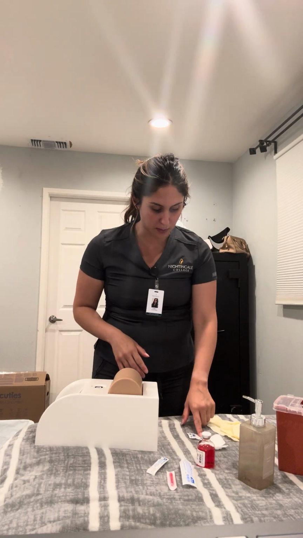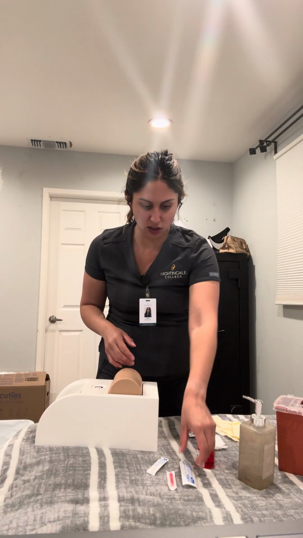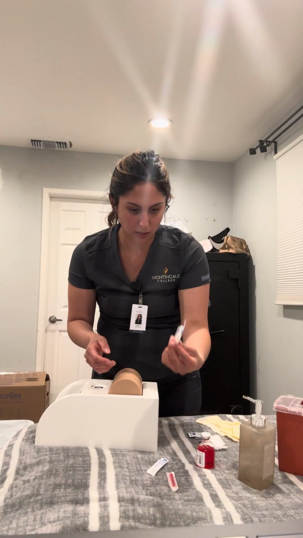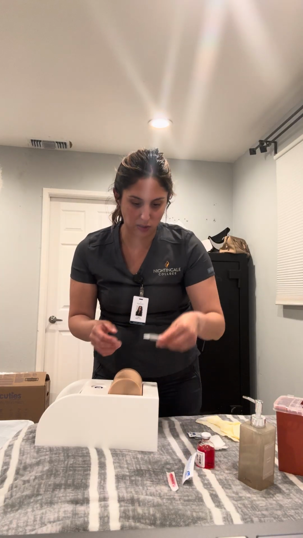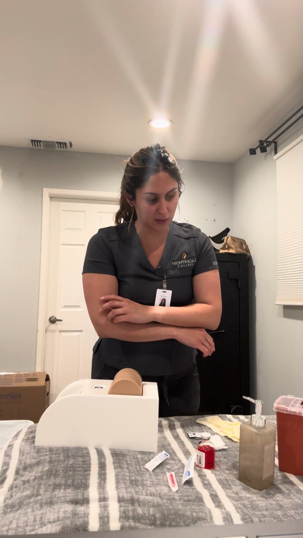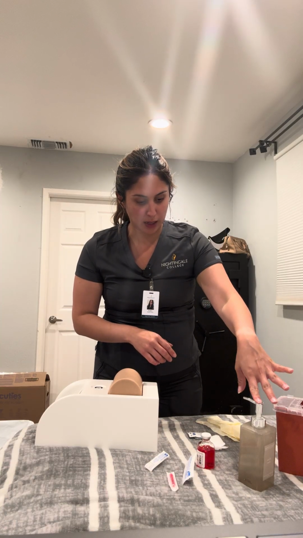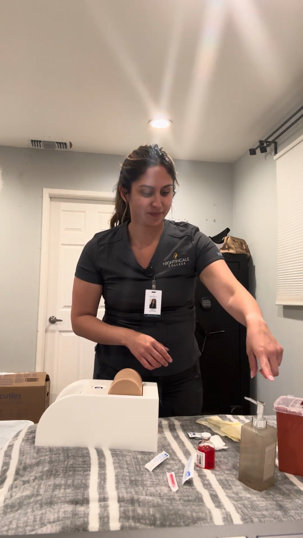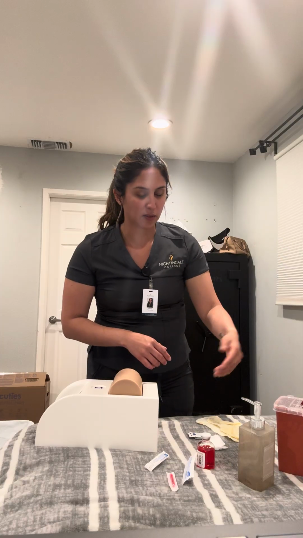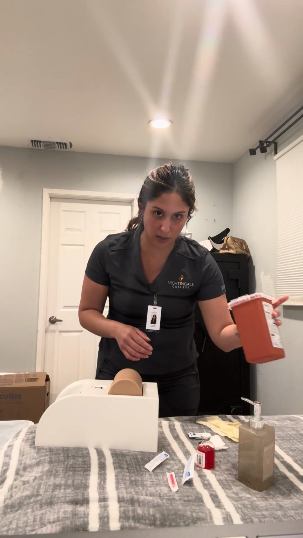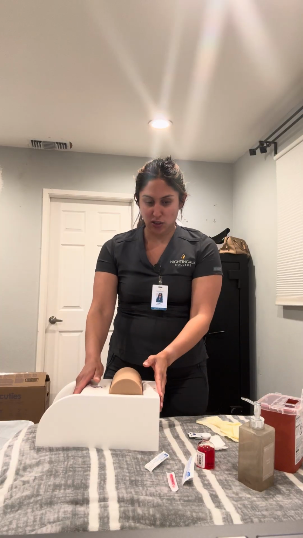First, we're going to gather supplies. I have my gloves, alcohol pads, gauze, my medication, a 3 ml syringe, a 22 to 25 gauge needle, which has to be 1 to 1.5 inch, my hand sanitizer, a sharps container, and I have my patient.